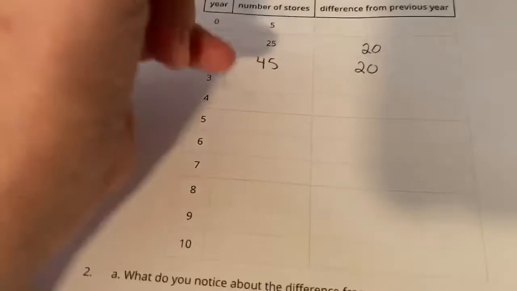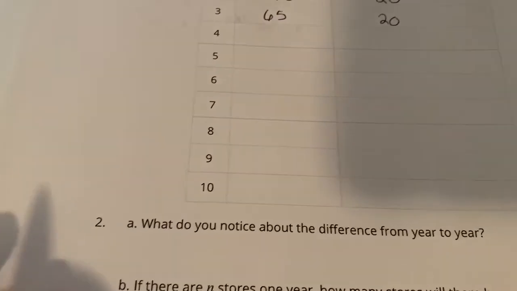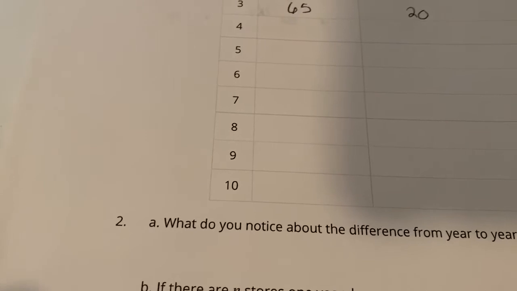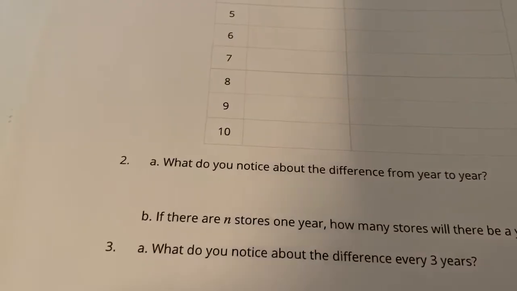The next one would be 65. The difference from that is 20. And continue on for the next 10 years. Okay, so real quick, you can see the difference each year is already showing it's the same each year. It's 20 stores.